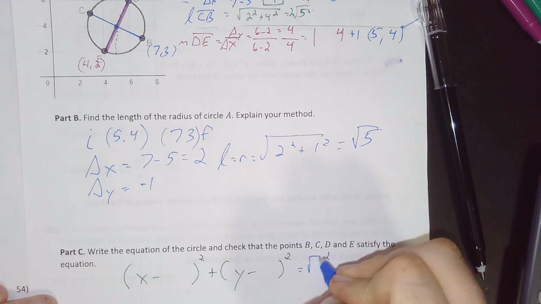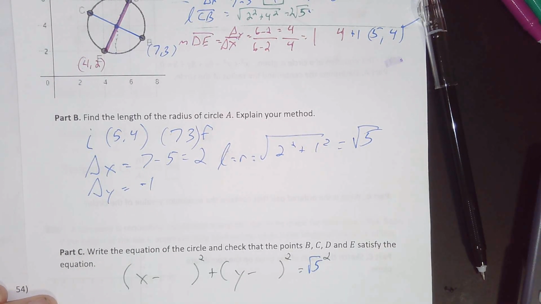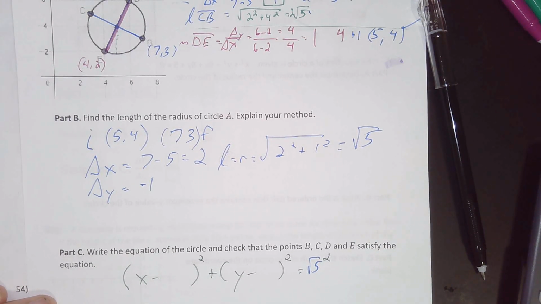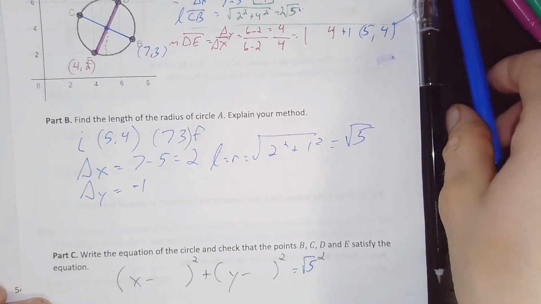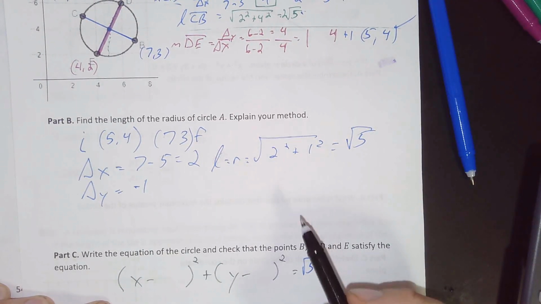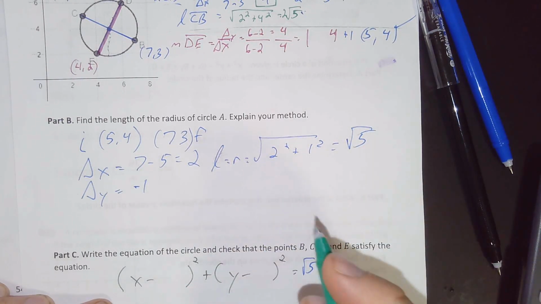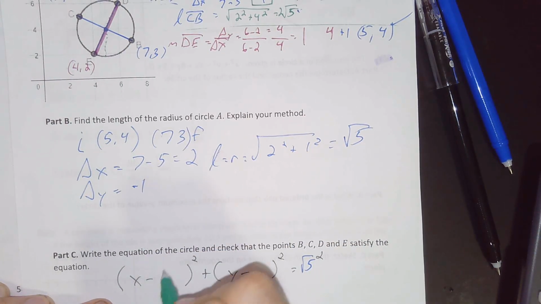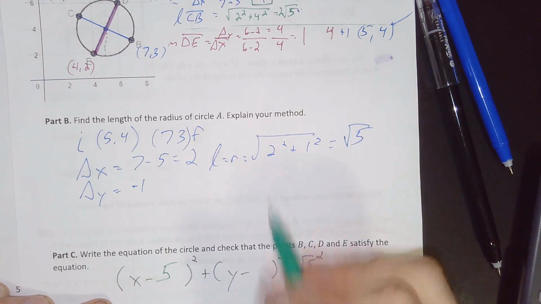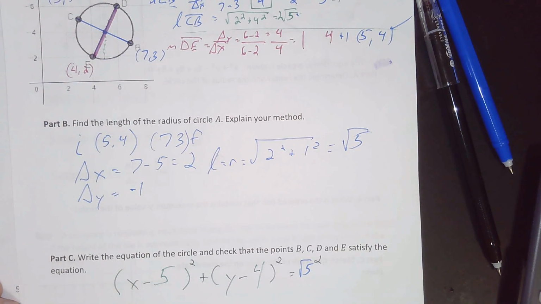So I'm just going to put square root of 5 squared. I'm going to keep it like that. You might be able to put 5 there, but I'm not going to. Your x value for your point goes here. I'm going to put 5. And your y value goes here. And that's the equation right there.